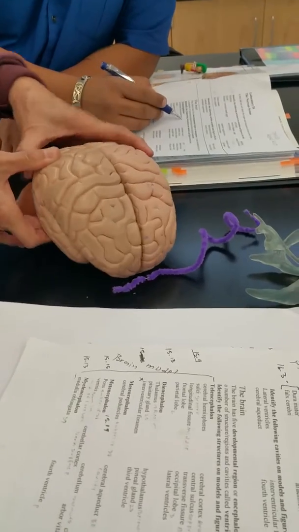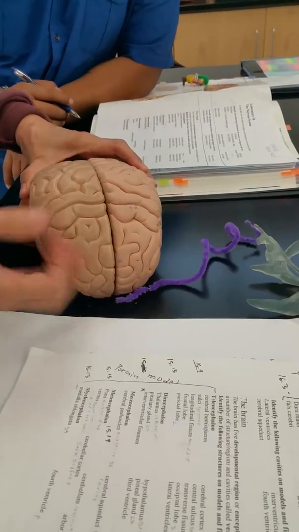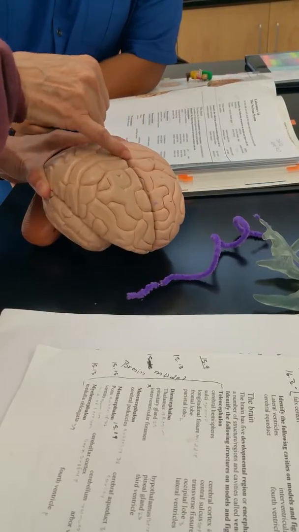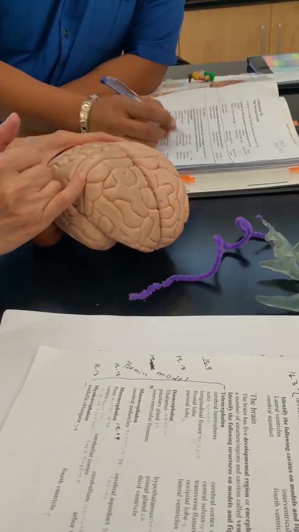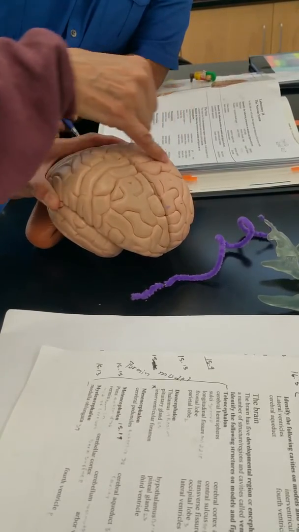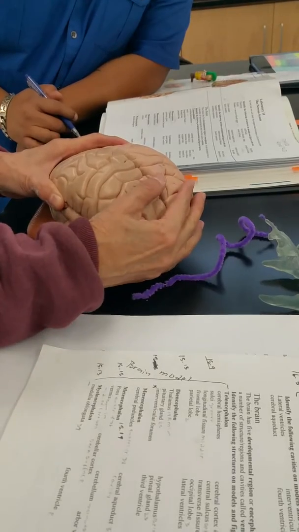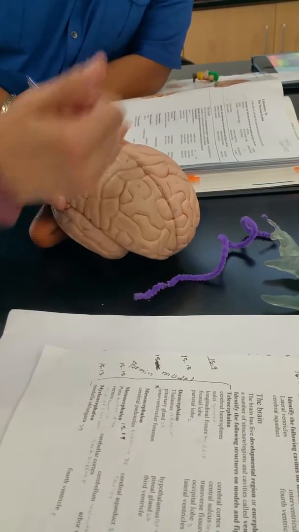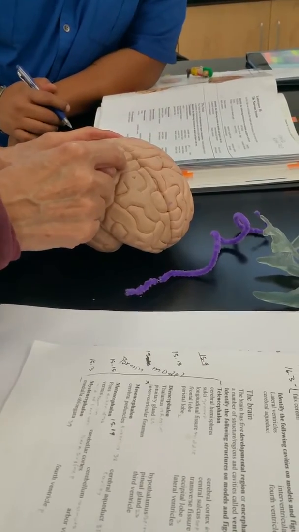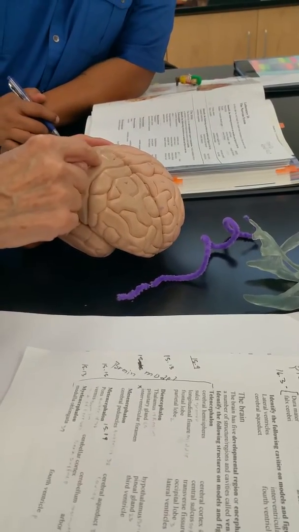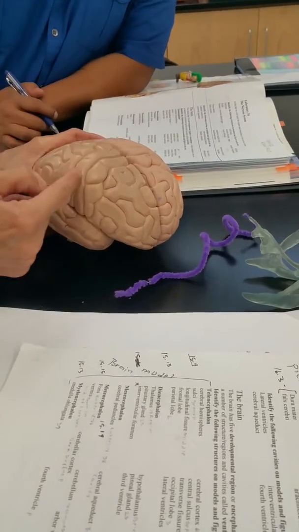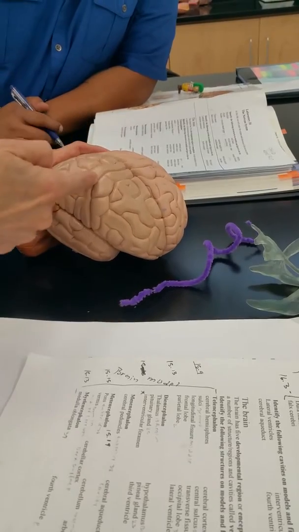Frontal lobe. First, you need to know what the central sulcus is. The central sulcus is this line right here. It's a depression. That central sulcus is going to separate the frontal lobe from the parietal lobe. Central sulcus. Precentral gyrus. Does he have that there? No. Okay. So frontal lobe, parietal lobe, they're separated by that central sulcus.